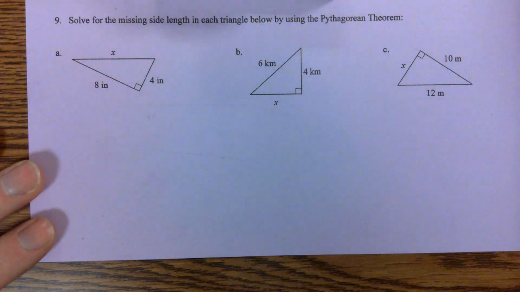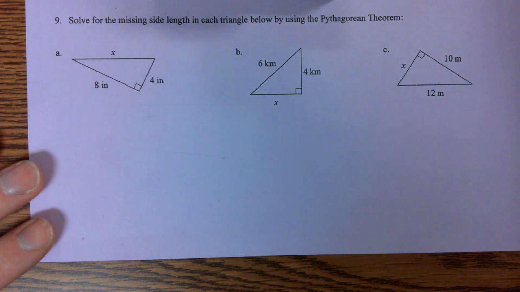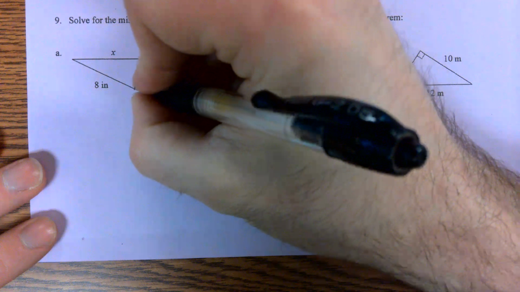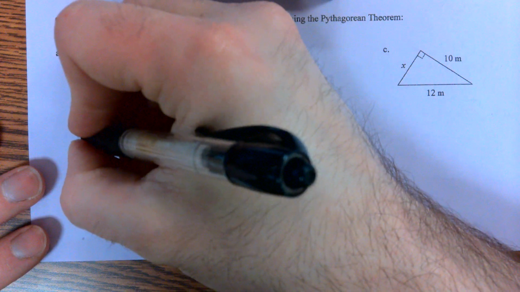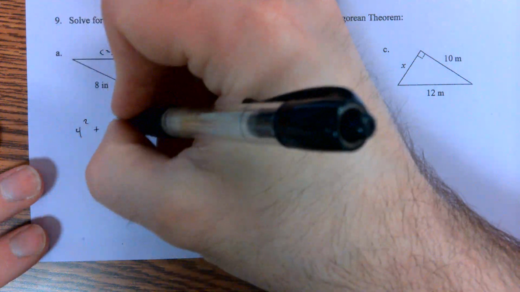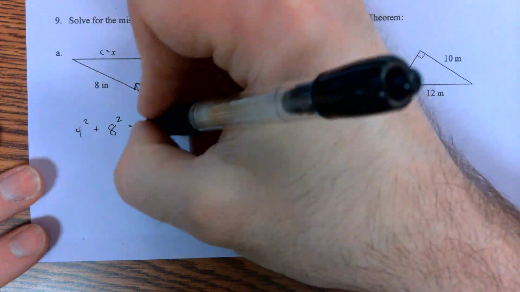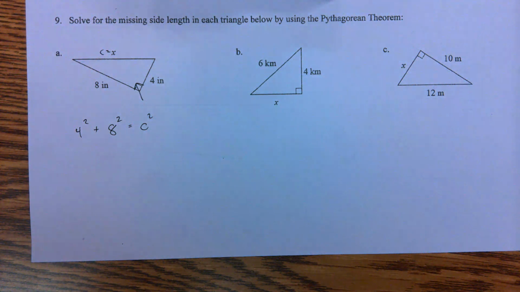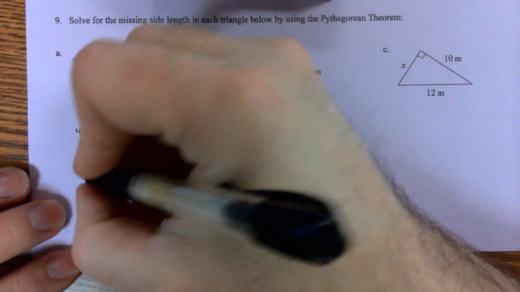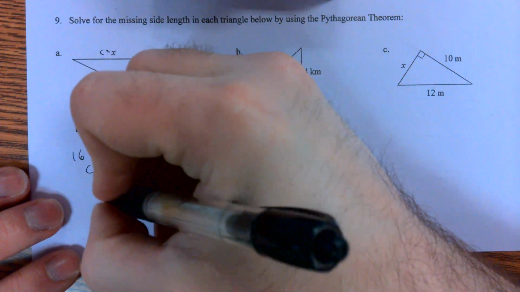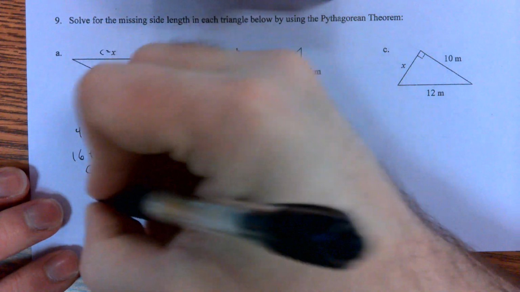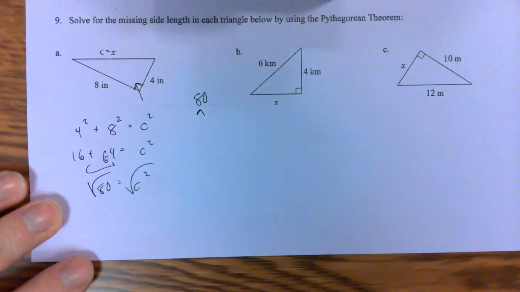So this tells me that I need to figure out where my hypotenuse is, right? If I look at this little square, again, it's always pointing right at the hypotenuse, which is C. So I'm going to plug in 4 for A, I'm going to plug in 8 for B, and I'm going to plug in C for C. It could be X, it doesn't matter. X or C is fine. 4 squared is 16. 8 squared is 64. Add those together and I get 80. Square root both sides. Leads me into a factor tree.